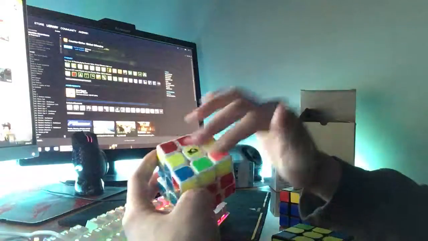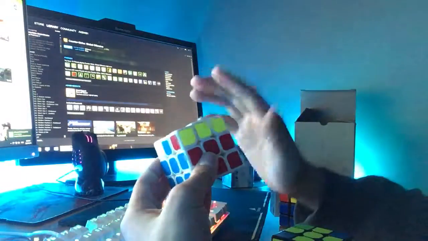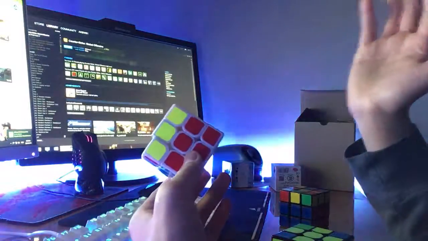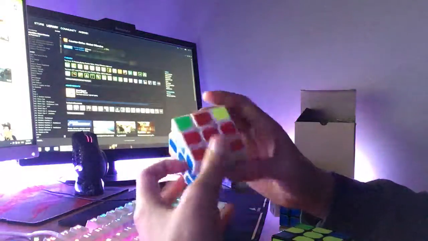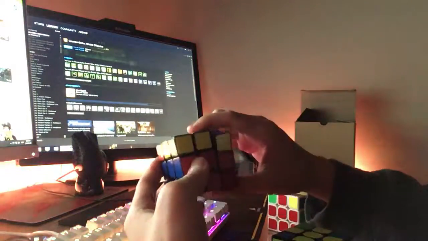You have your bar, and we can do it on any side. Just generally for the beginner's method, you can do it on any side, and you would do the same algorithm, and it's actually really smooth. And you can see we have our cross. And for the case without any cross, there's a faster way, a shortcut.